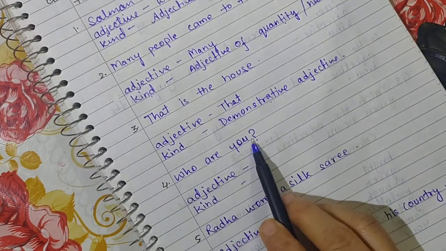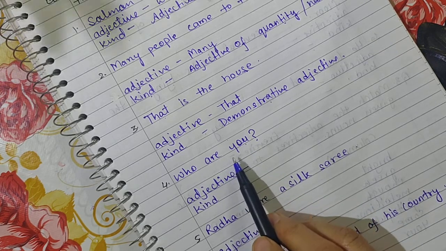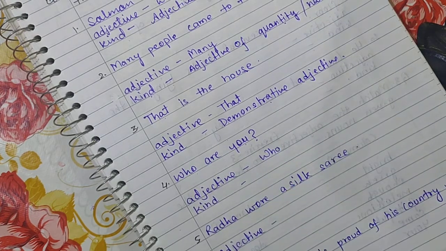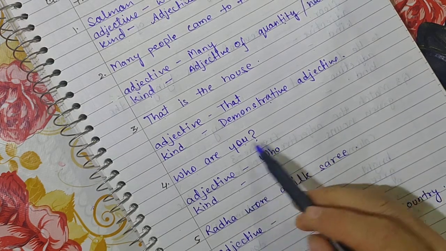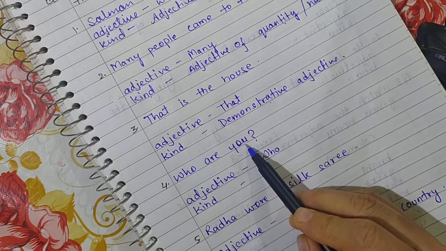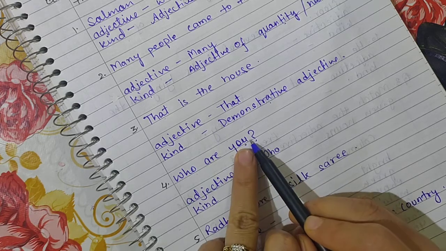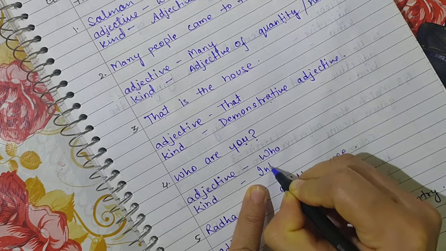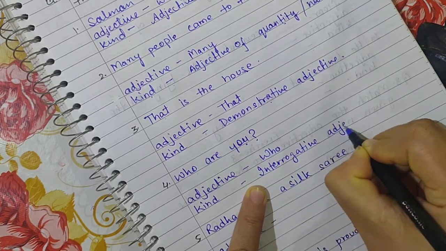Next is, who are you? Now you is a pronoun here and the adjective is who. So who is your adjective. I have already told you that when a word is describing a noun or a pronoun, and it is putting a question about this noun or pronoun, it will be your interrogative adjective.